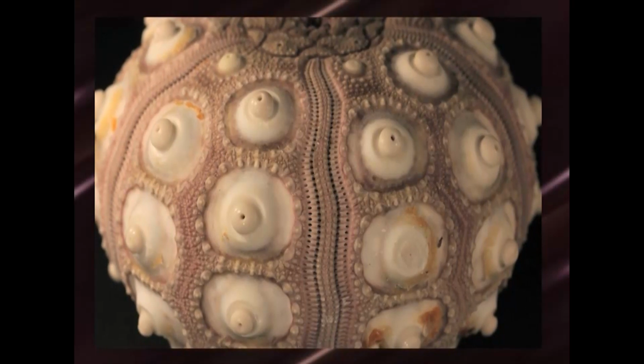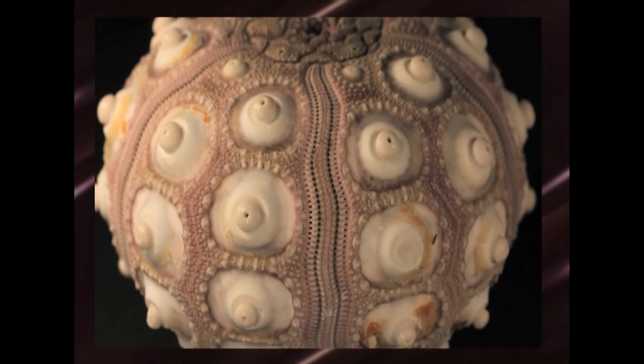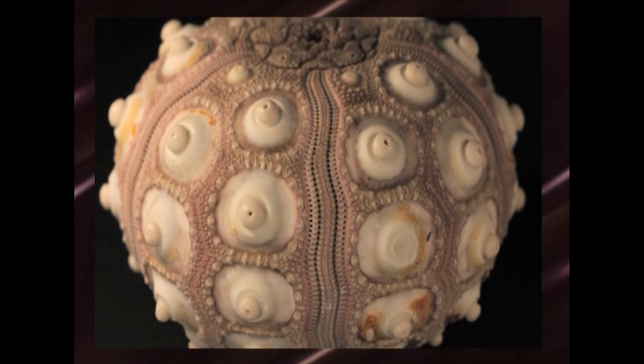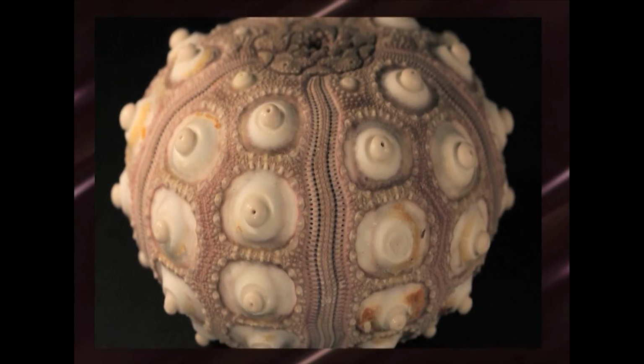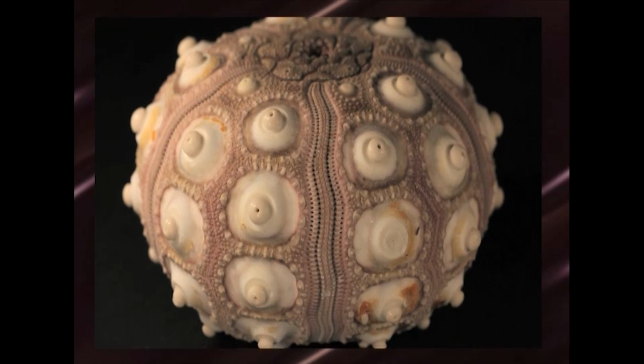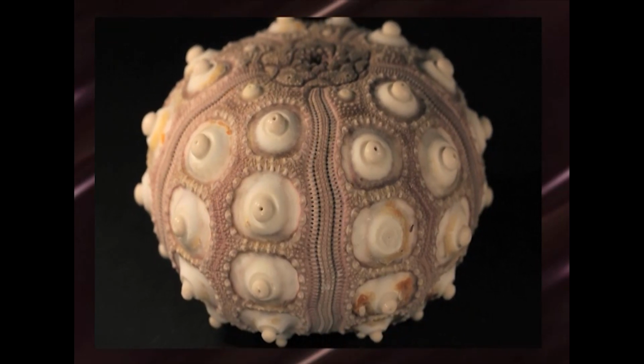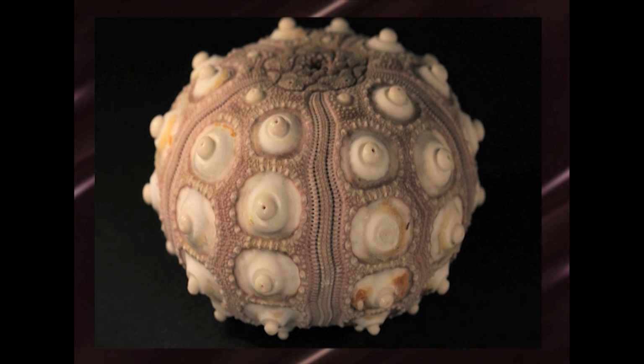On the lower surface of the test is the peristome, in the center of which is placed the mouth. The peristome membrane, which extends from the mouth to the edge of the corona, is sometimes, for example in Cidaris, completely covered with rows of thin overlapping plates, but more usually bears 5 pairs of plates around the mouth and only small isolated plates on the remainder of the peristome, or is without the plates.